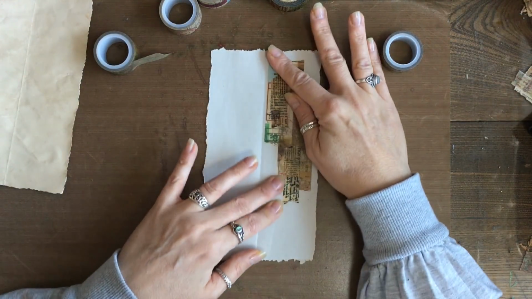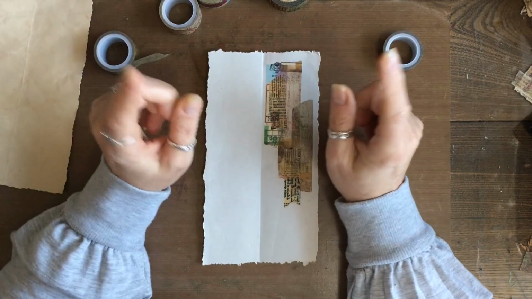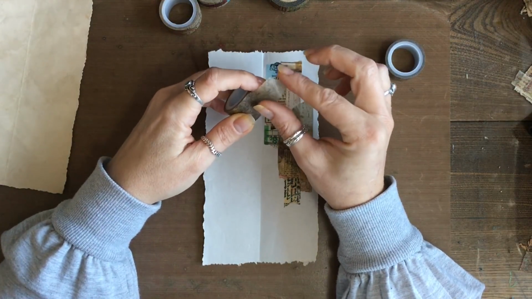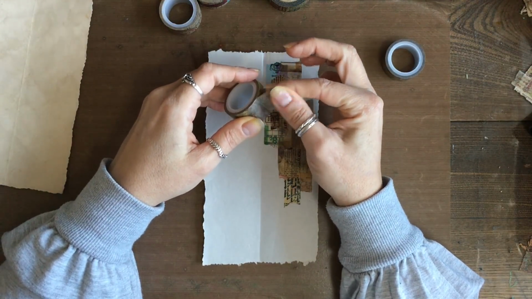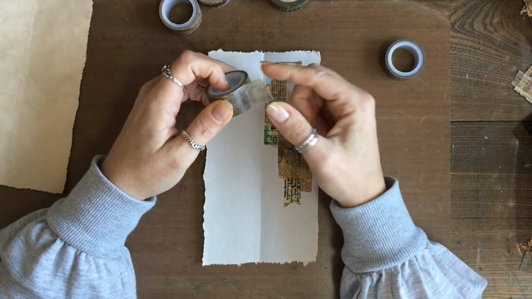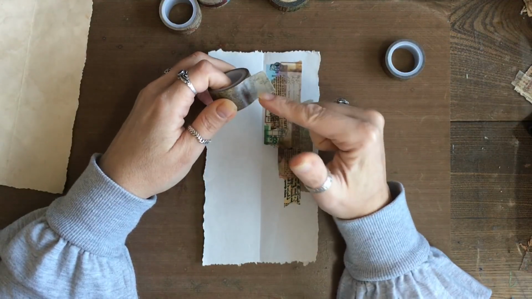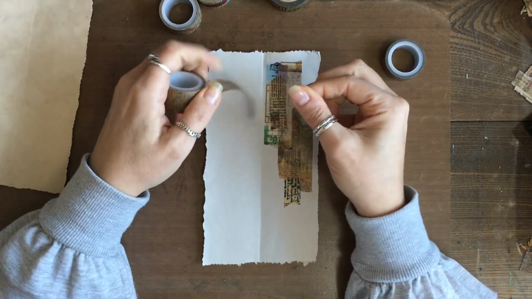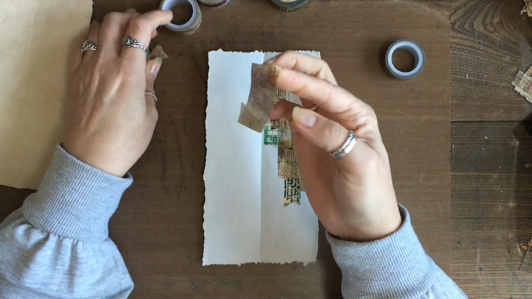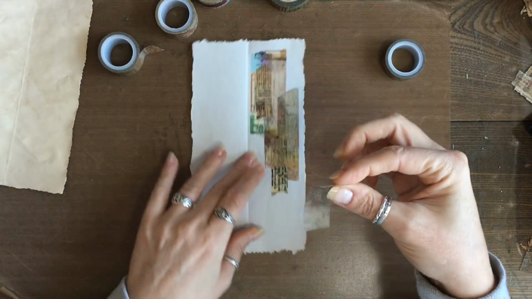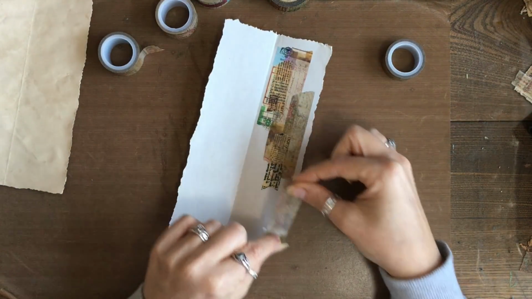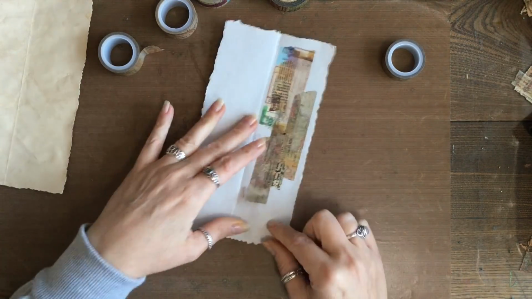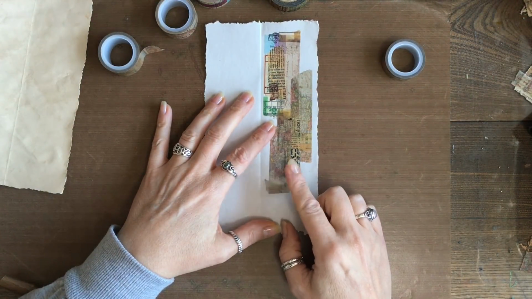Now, the second thing I like to do with washi, and this is because when you get your tape and you fold it over at the end like that, and then when you go to use it again, I'm really bad. I don't like wasting it and I forget to cut that off. So the next thing to add texture is, let's put this here, folding over the edge so it doesn't stick.